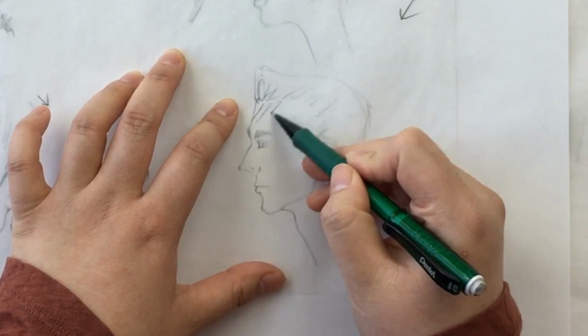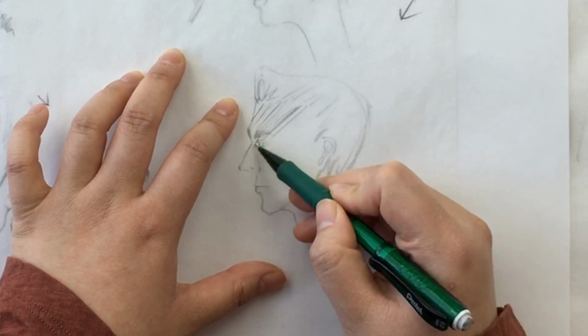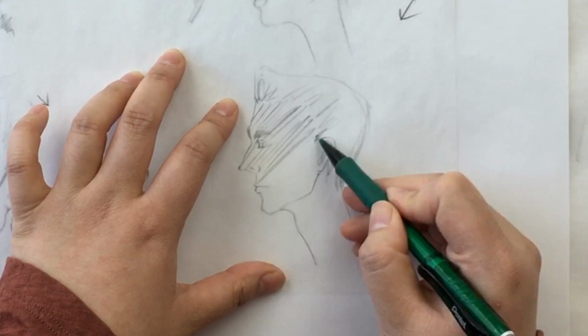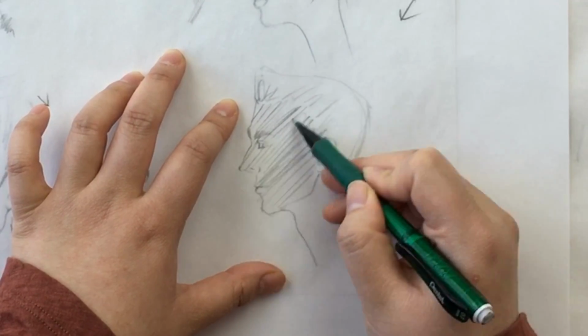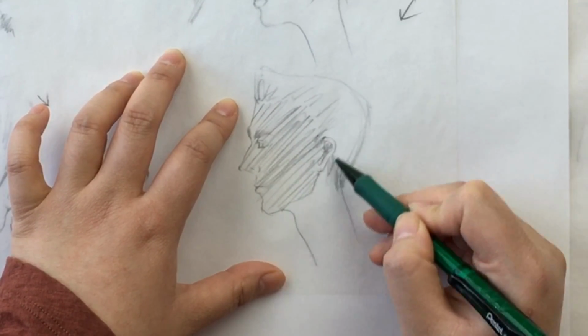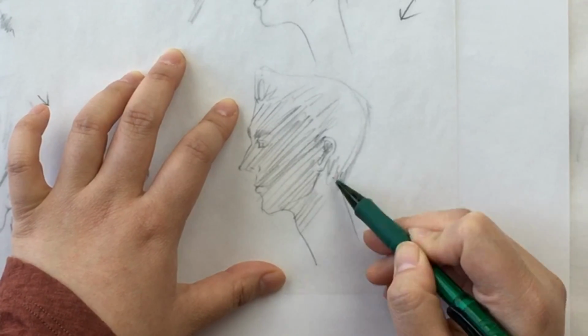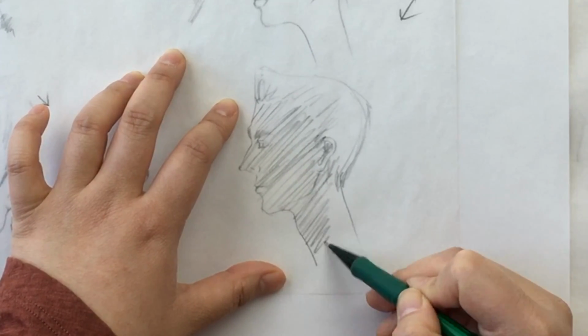And if your profile was facing away from the light, your whole face is in shadow because it's facing away from the light. And then the only thing that would not be in shadow is the tip of the ears and the back of the neck.